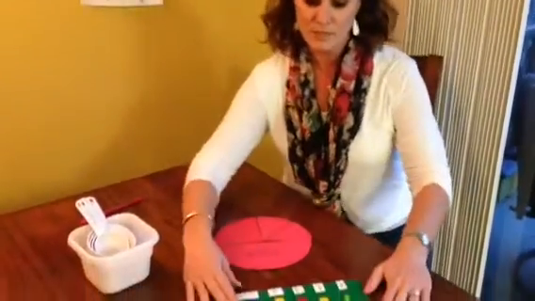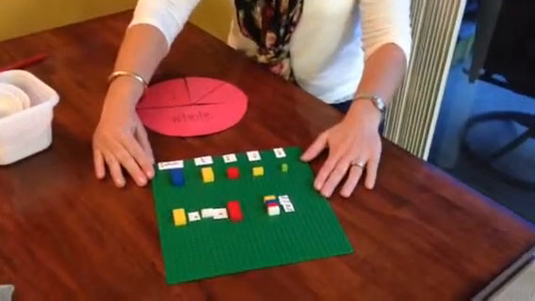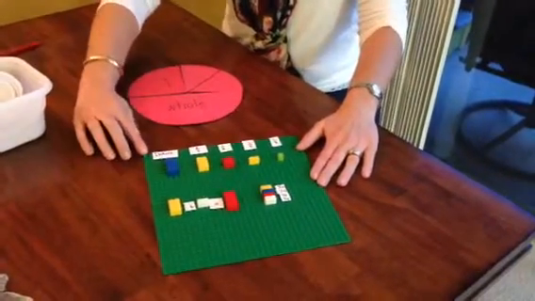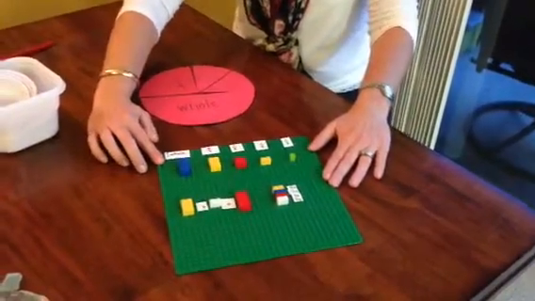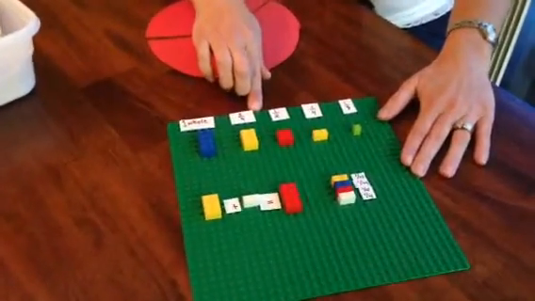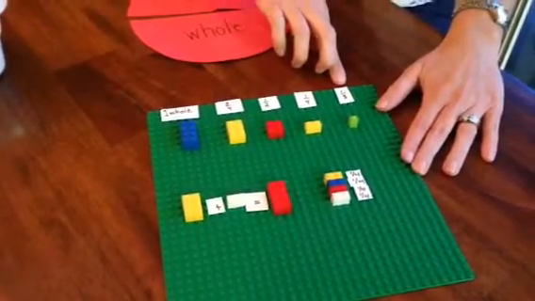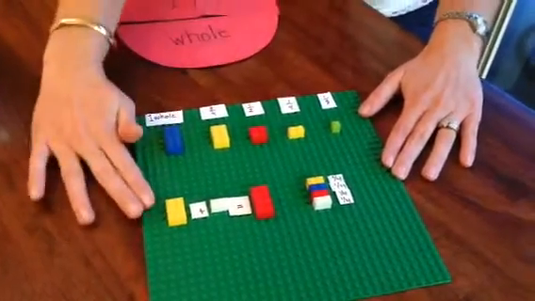math and science. The first sample is Legos. As you can see, I have a number of different sizes of Legos. I have one that has 8 dots representing 1 whole. This one here has 6 dots representing 3/4, a half, a quarter, and an eighth. I have an addition problem using Legos with fractions.